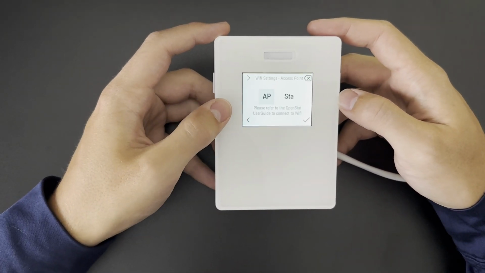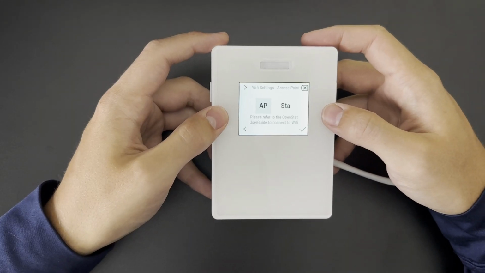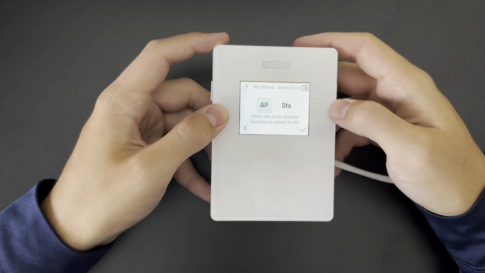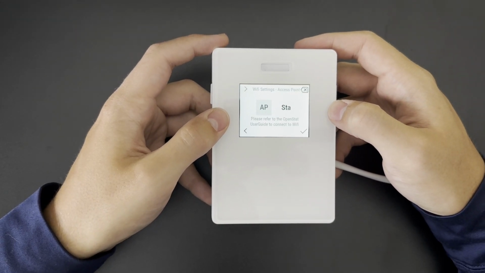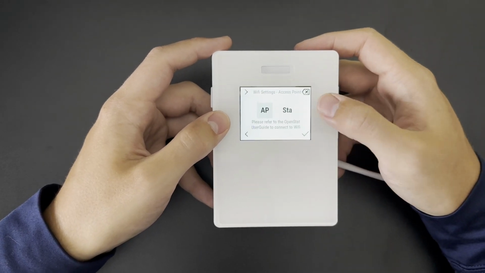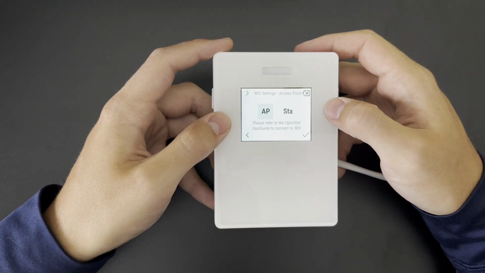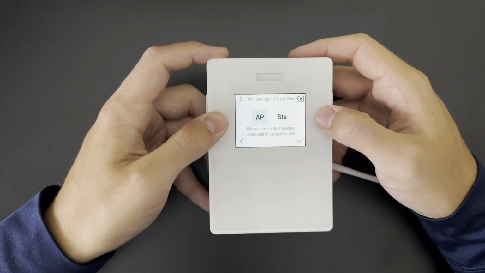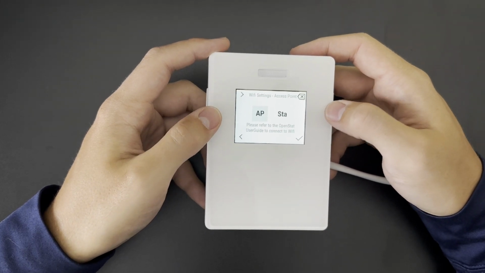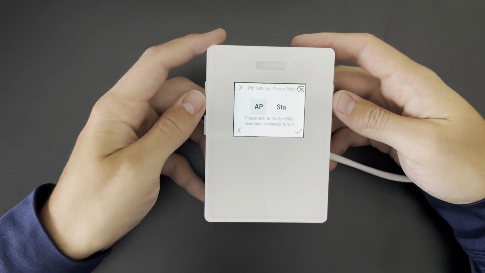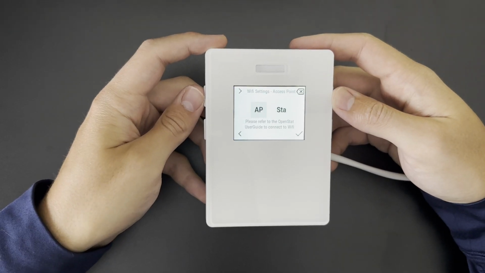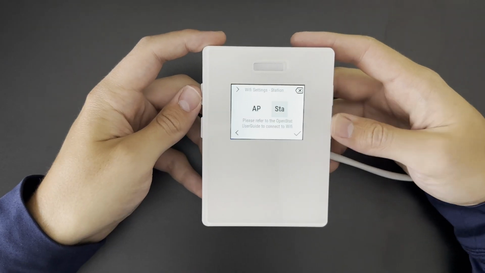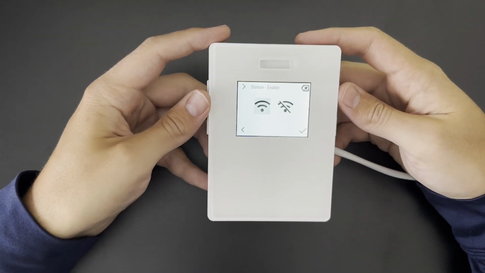So access point on these Wi-Fi stats will either enable or disable the stat itself, putting out an SSID to allow you to connect to and configure it. And then station mode would allow you to connect to a Wi-Fi network on site to pull it in over Wi-Fi to a front end through an access point. So you either can enable or disable either of these. You can't edit the settings, but you can enable or disable the feature.